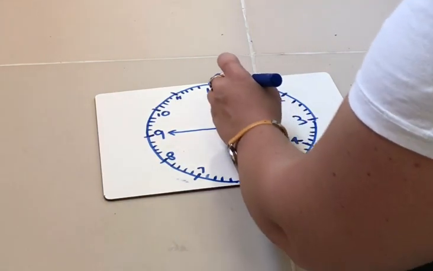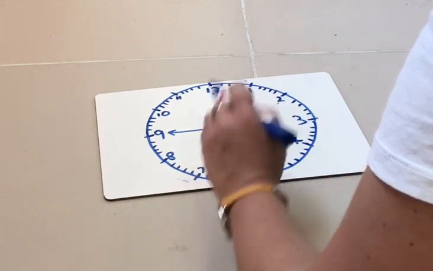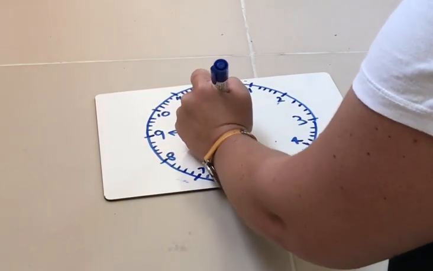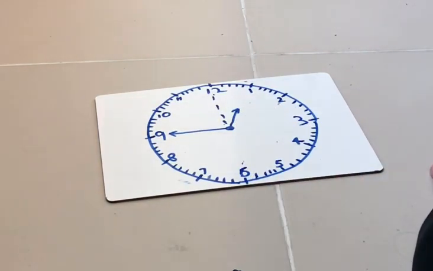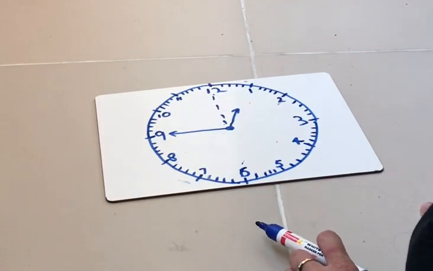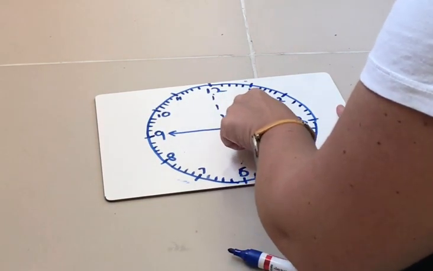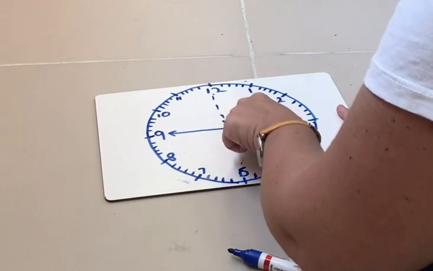Because again, I've gone around my clock and it's been 1, 2, 3 quarters, and it's got 1 quarter left to go, that minute hand, until it reaches a brand new hour. Quarter to the new hour. Now, you don't need to do this, but it would be so useful for you to learn, although you will go over it in Year 3.